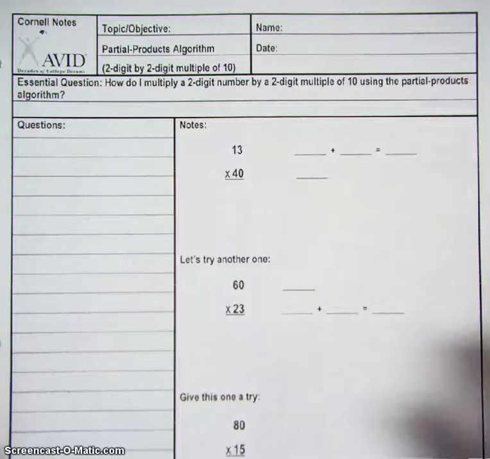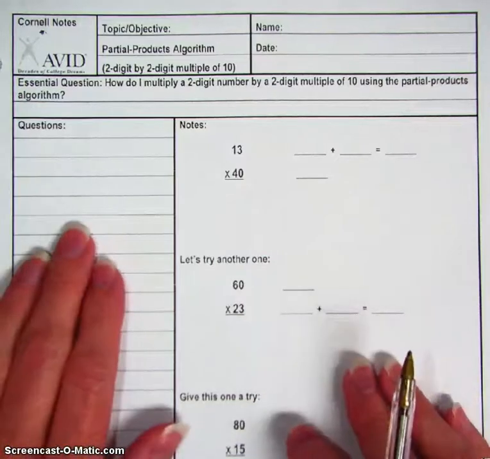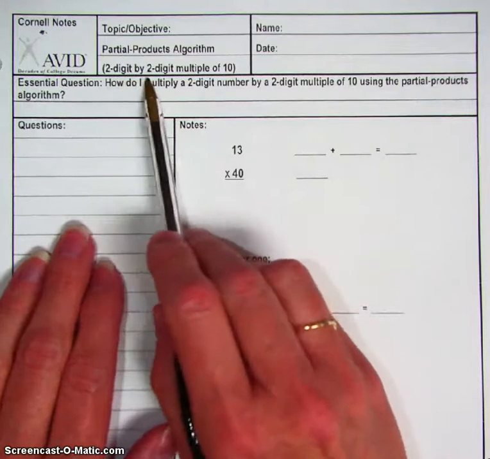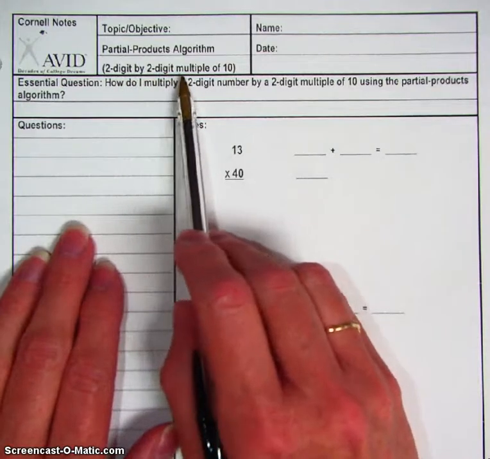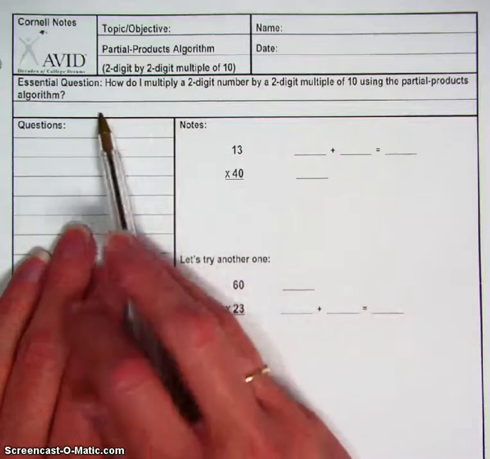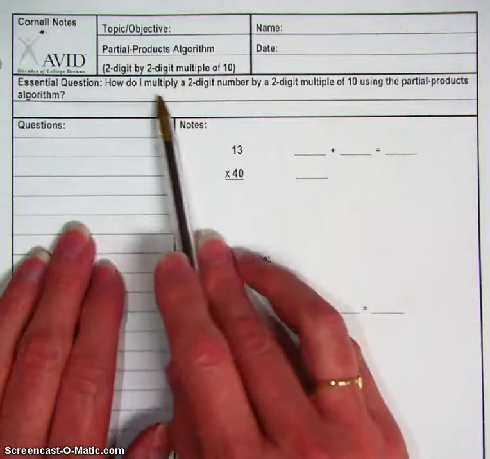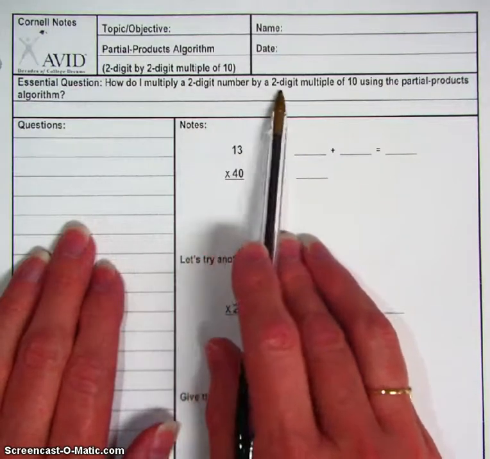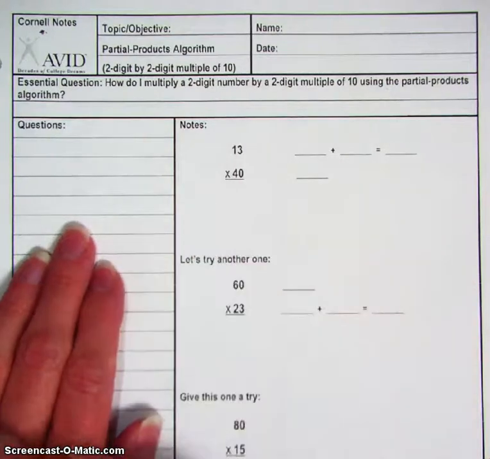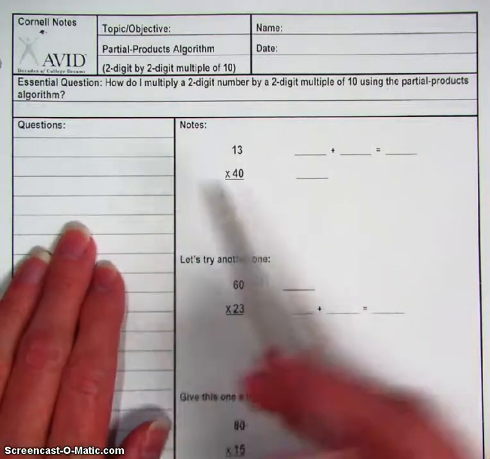Hi everyone! Today we are going to talk about partial products algorithm again, only this time we're going to look at a 2-digit by 2-digit multiple of 10. So we're looking at multiplying larger numbers this time. Our essential question is, how do I multiply a 2-digit number by a 2-digit multiple of 10 using the partial products algorithm? Let's get started.